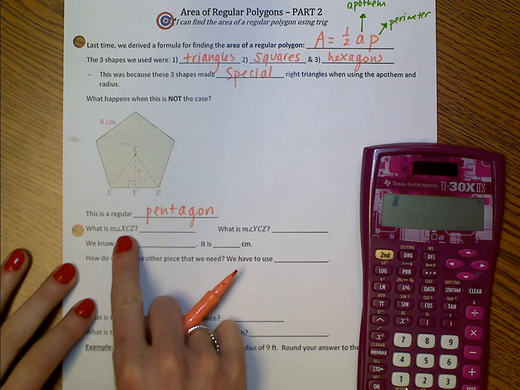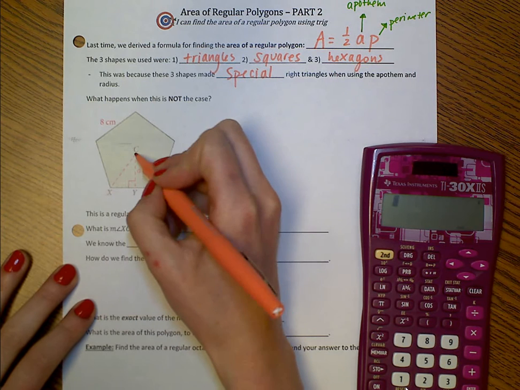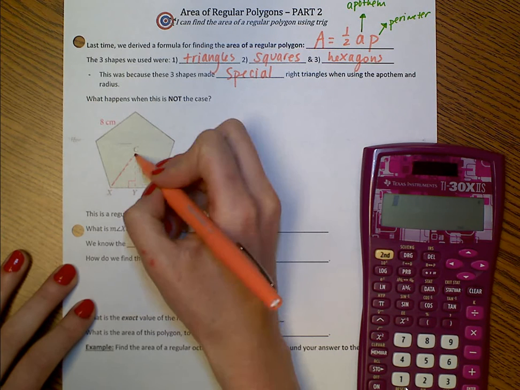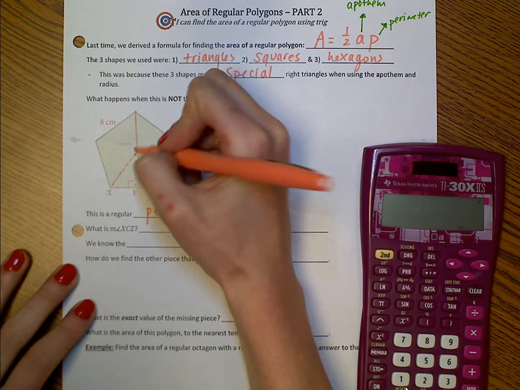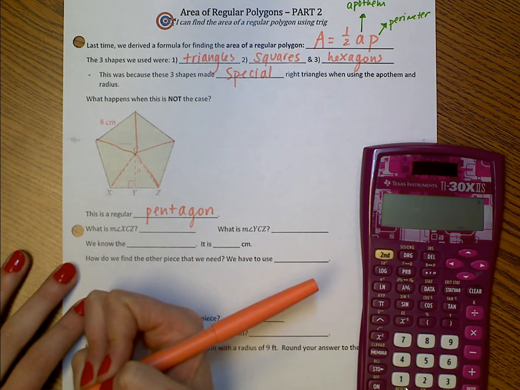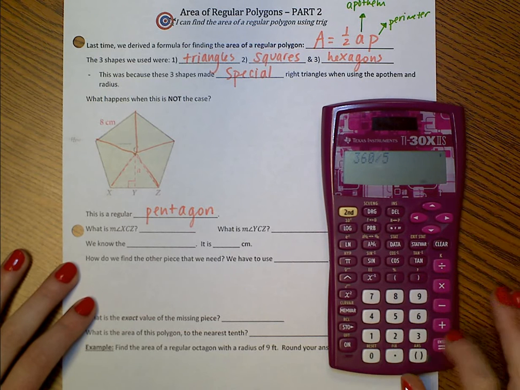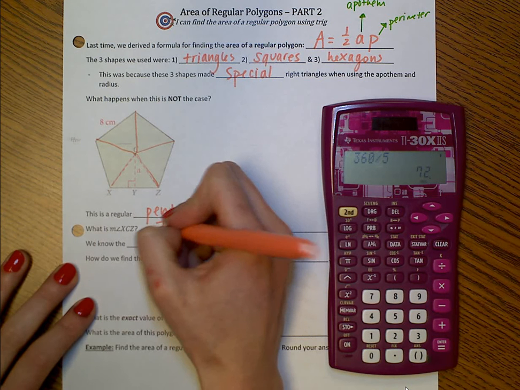So like the measure of angle XCZ, XCZ, is one full central angle, which should be the same no matter which two radii, I guess you should say, you're looking between. So remember we did 360 divided by how many sides or angles there would be, and that angle would be 72. All of those guys would.